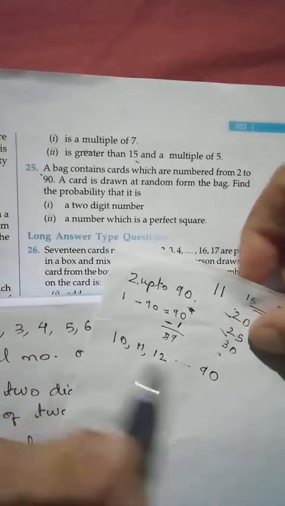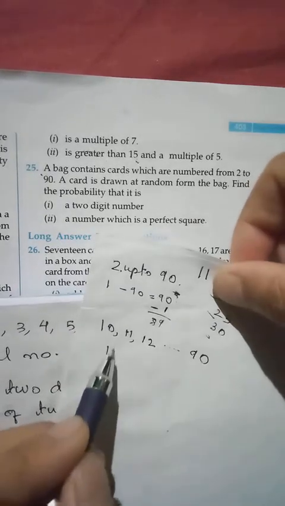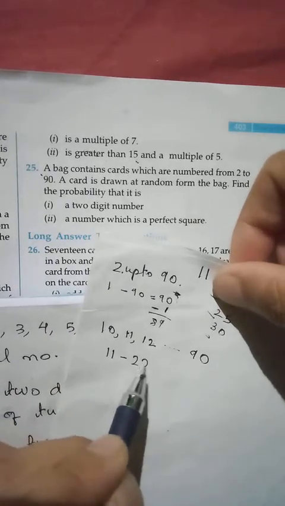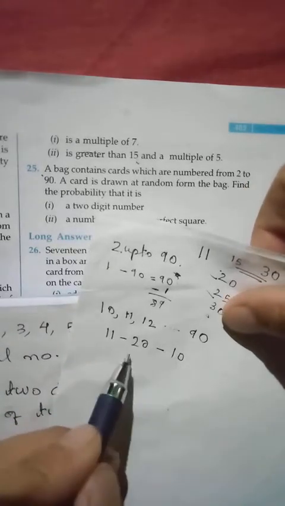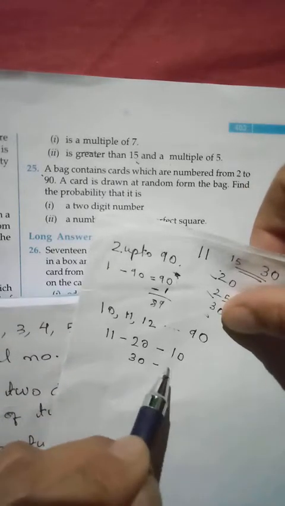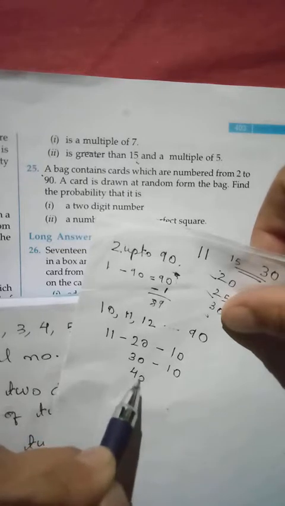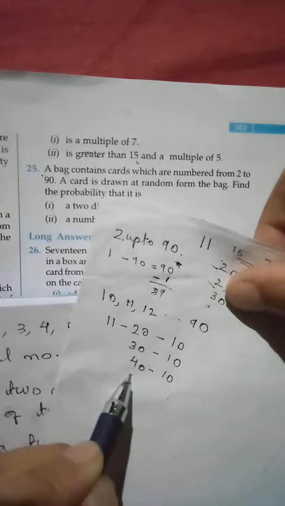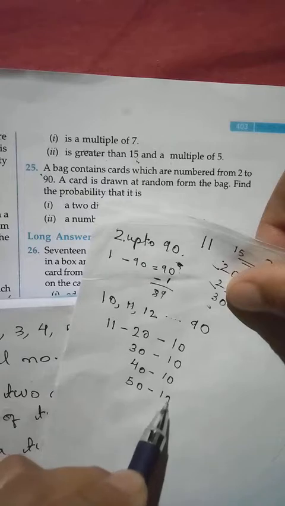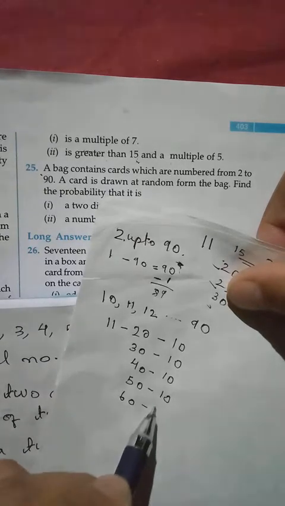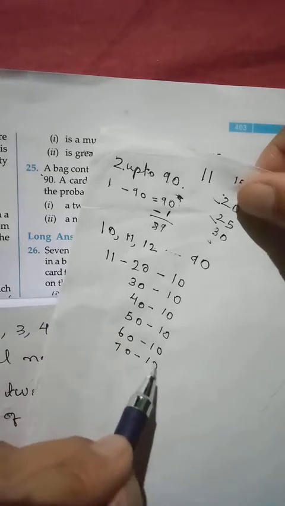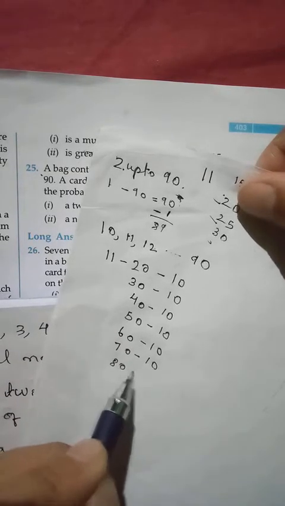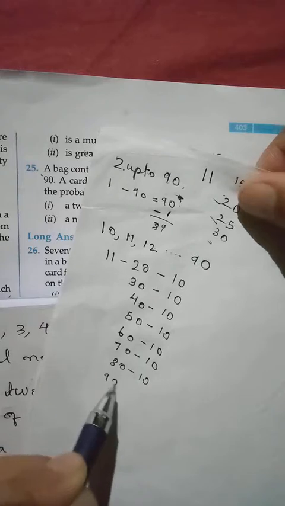From 11 to 20, we have 10 of them. Then up to 30, we have another 10. Up to 40, another 10. Up to 50, another 10. Up to 60, another 10. Up to 70, another 10. Up to 80, another 10. Up to 90, another 10.